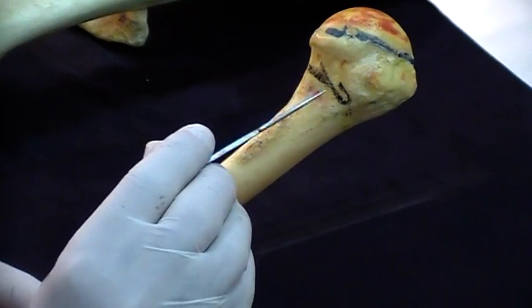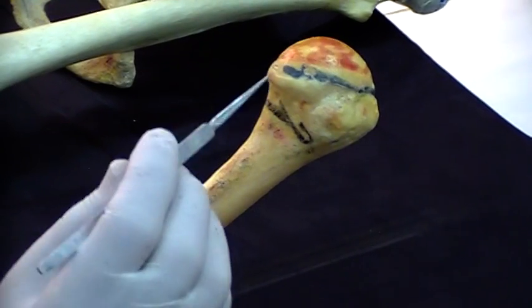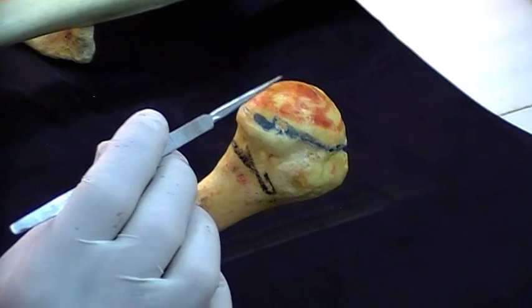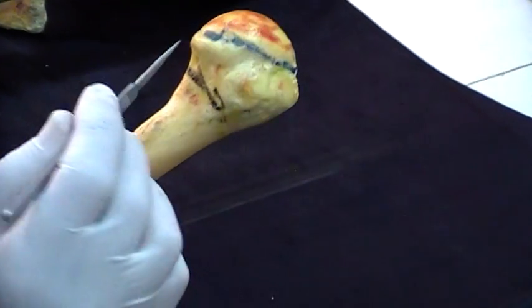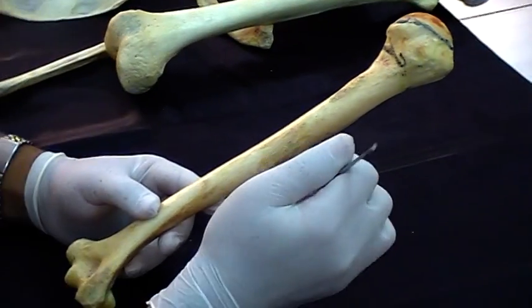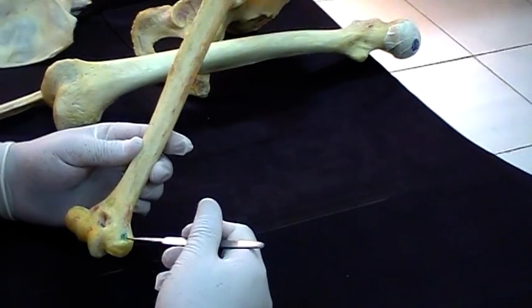If I mark this like this, this is the surgical neck. If I mark this in blue, this is the anatomical neck. This is the head of the humerus. And this is the back. So this is the spiral groove. And this is the medial epicondyle.